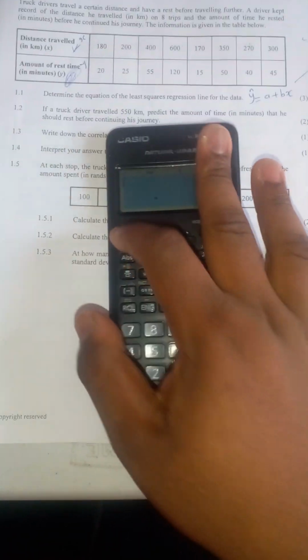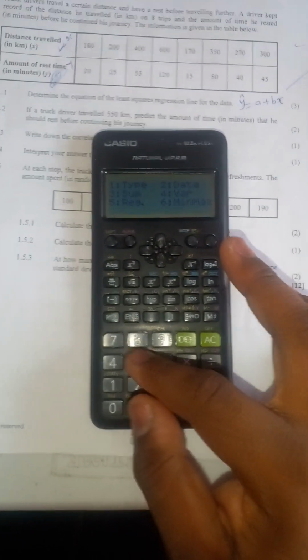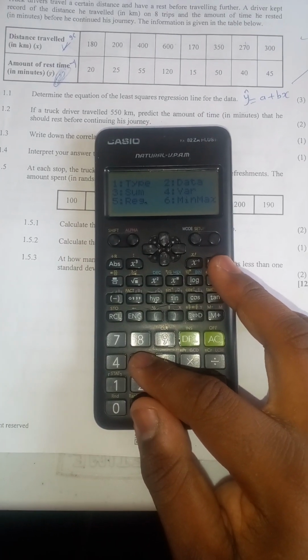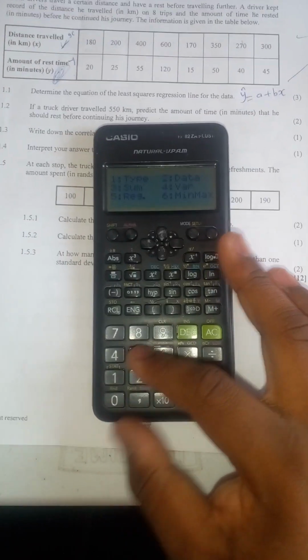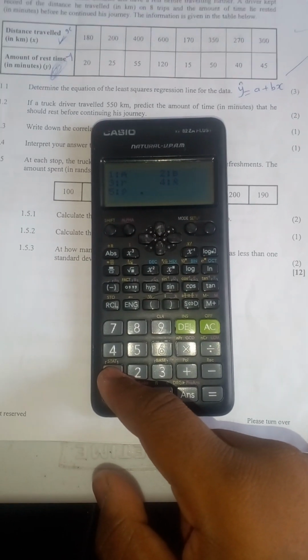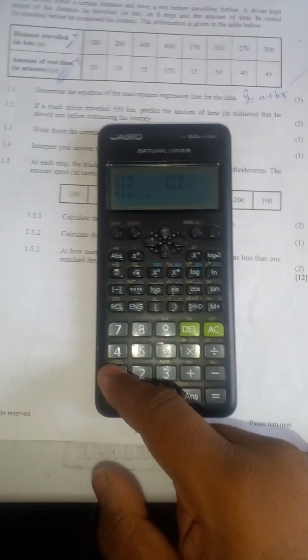After that, I can say Shift 1, and after saying Shift 1, you press number 5, REG. As you can see, this is the least squares regression line. It is the one for REG, which is 5. And then we are going to start by finding the value of A. So I'm going to write my things here.